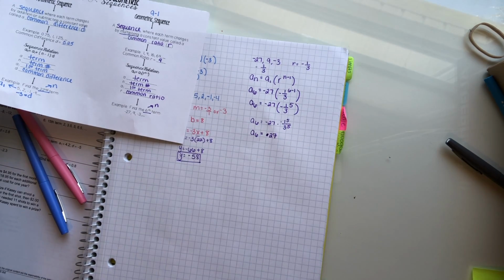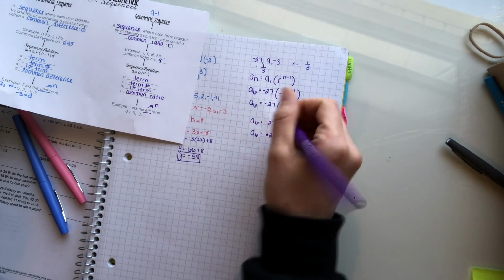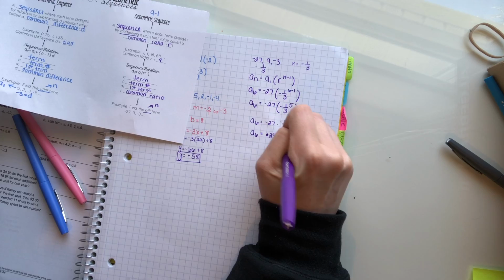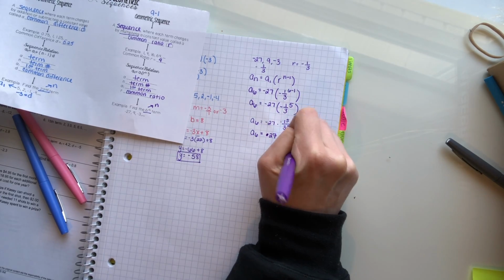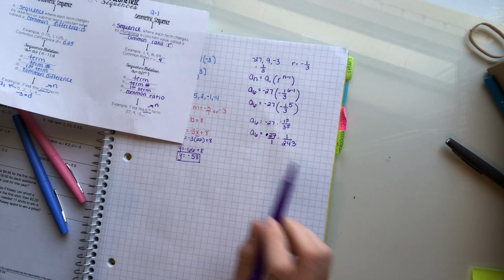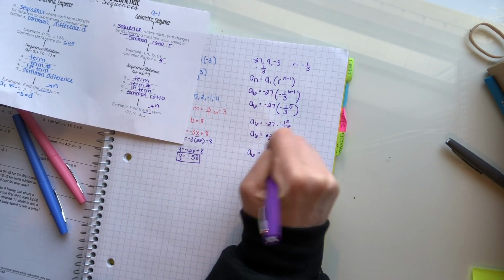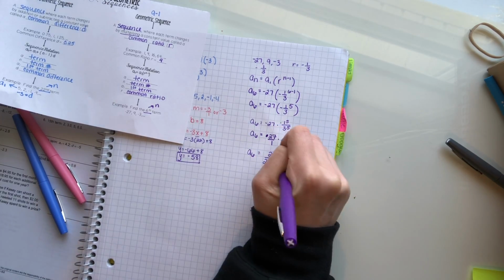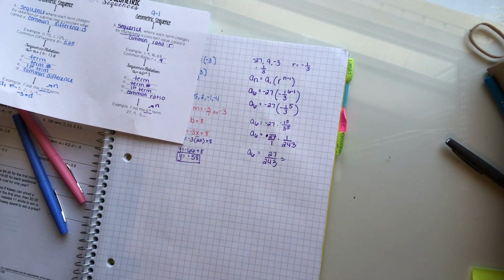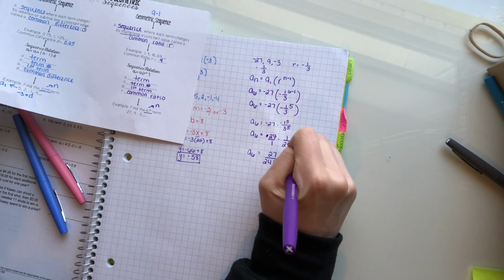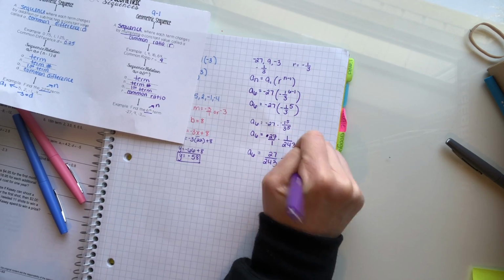And then you want to simplify 1 to the 5th over 3 to the 5th. So 3 to the 5th is 243. So you're going to have 27 times 1 over 243. Remember, multiplying fractions, you multiply straight across. So that's a sub 6 equals 27 over 243, and you just want to simplify this. So 27 over 243, you should get 1/9. 1/9 is our final answer.